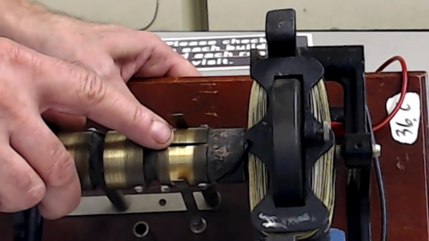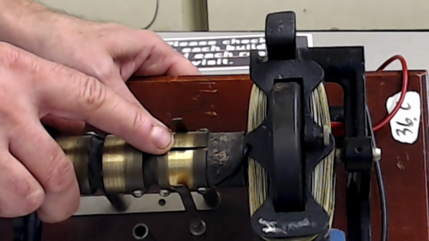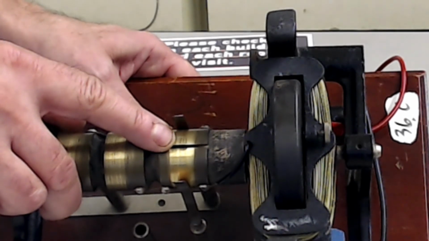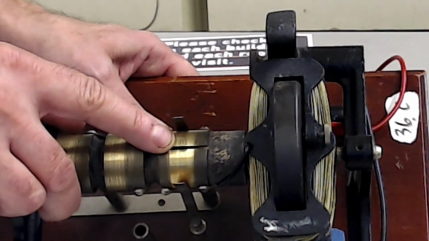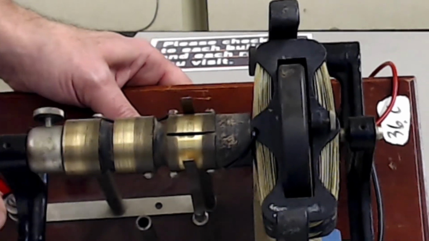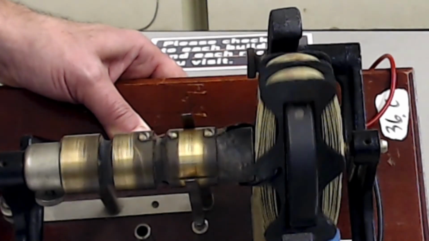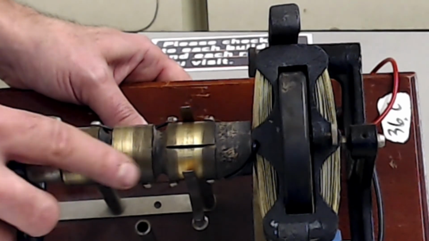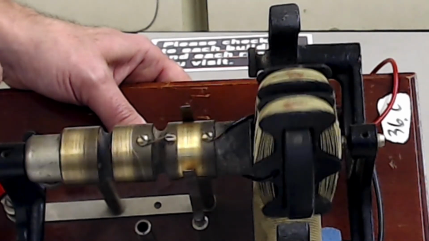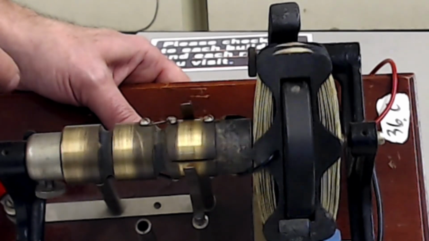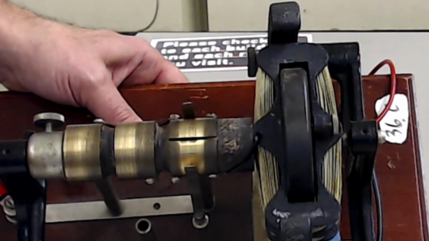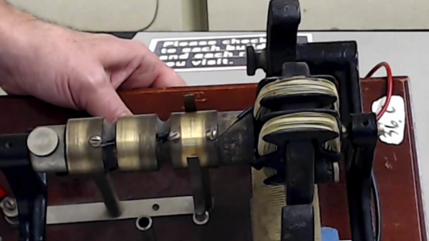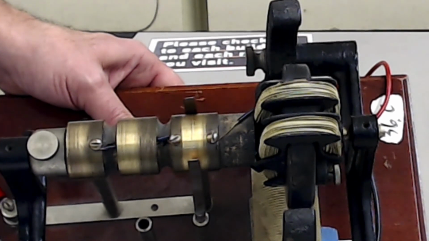Because if you don't have that, when the coil flips by 180 degrees, the torque will go in the opposite direction, and then the motor will just go back and forth. By splitting this, like so, once this thing goes through a 180 degree change, it'll reverse the current in the loop, keeping the torque in the same direction.